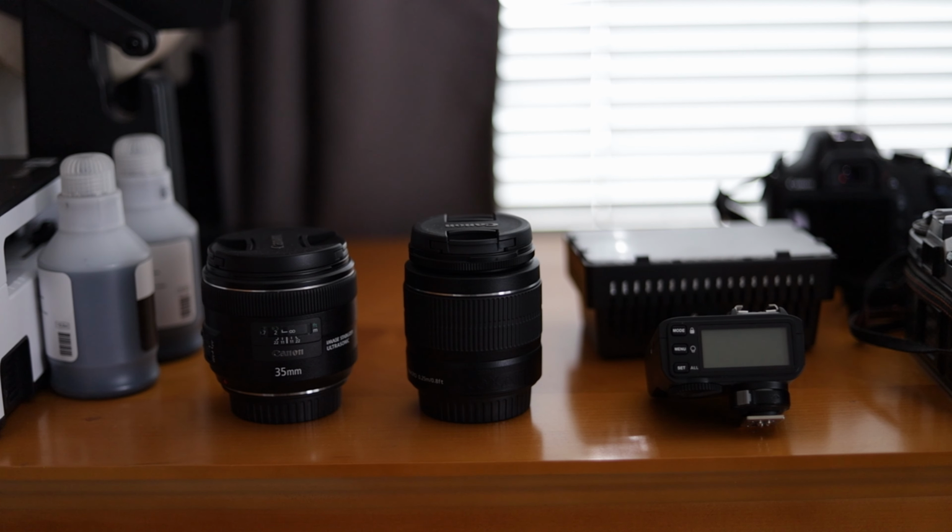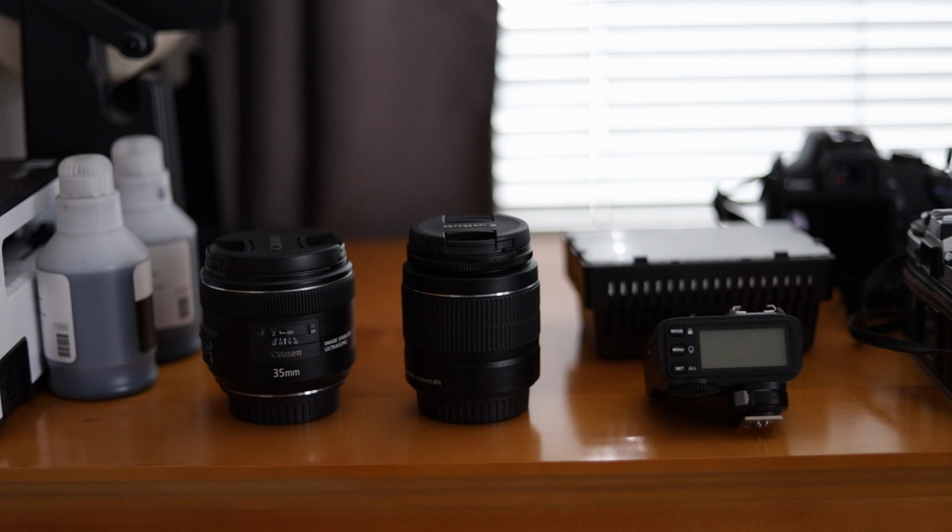The other question is whether or not the subject is moving, which will let me know if I need a fast or slower shutter speed. The last question is whether or not I have a tripod with me, or at least something to stabilize my camera against, as this will let me get away with using a slower shutter speed if needed.